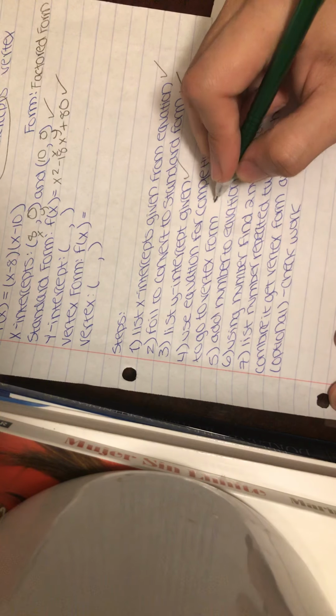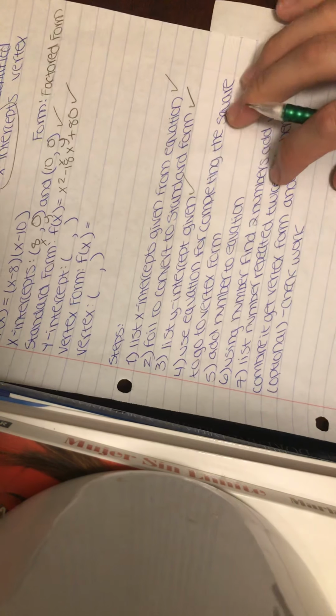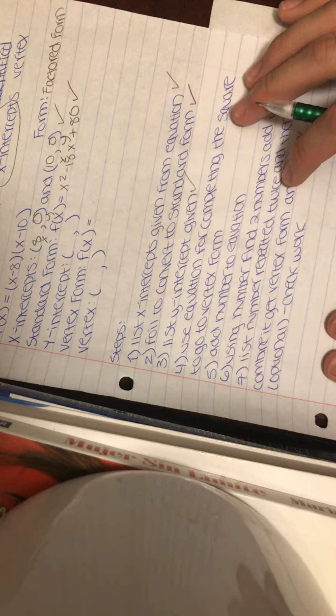Now, to put our standard form, we're going to put x squared minus 18x plus 80, and we finish the next step. Now the next step is, that's the y-intercept given, we already did that. Use equation for completing the square. That's our next step. Our next step is we want to find the y-intercept. So the y-intercept in this case is a c variable, which is 80.